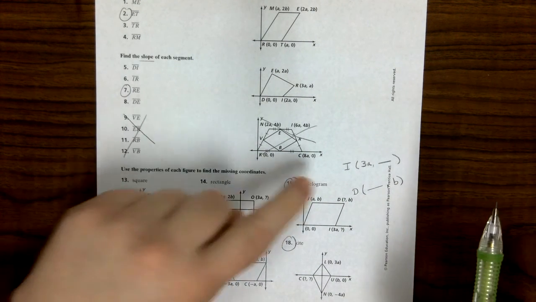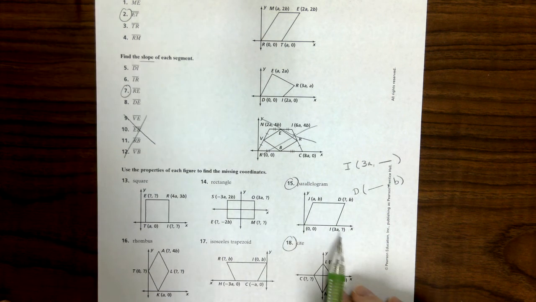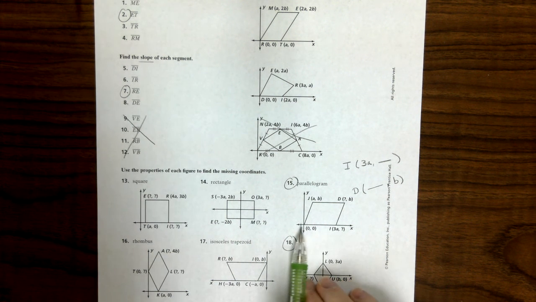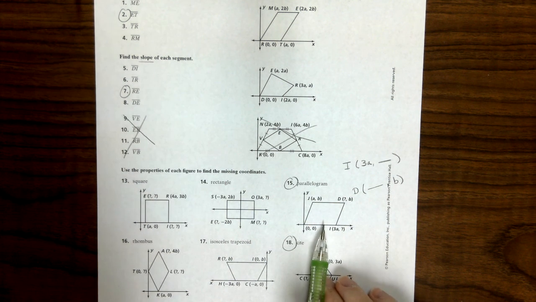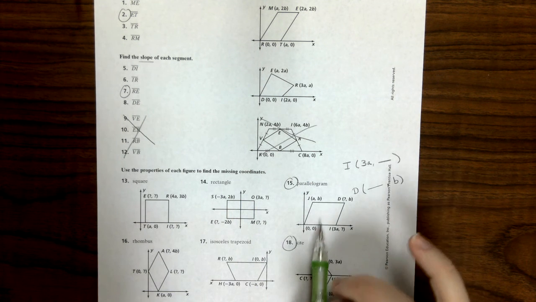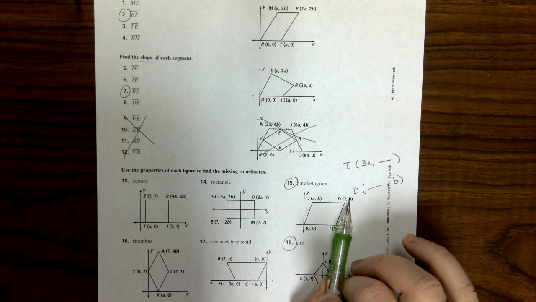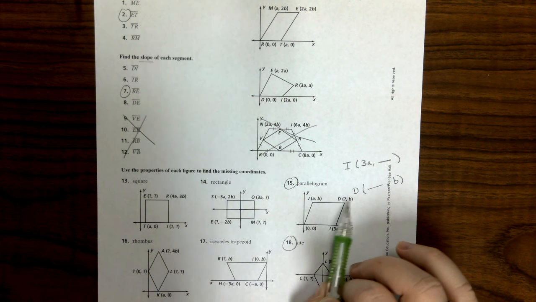Okay, I'm going to start with I because I think it's easier. So, notice that I is on the bottom of this parallelogram. It's across the bottom. If you look across, remember, in a parallelogram, the opposite sides are congruent. So look across. Notice that the y coordinates are the same for the points across the top.